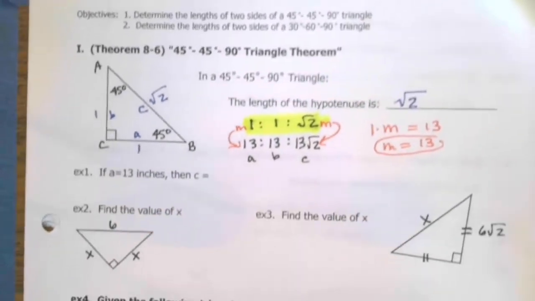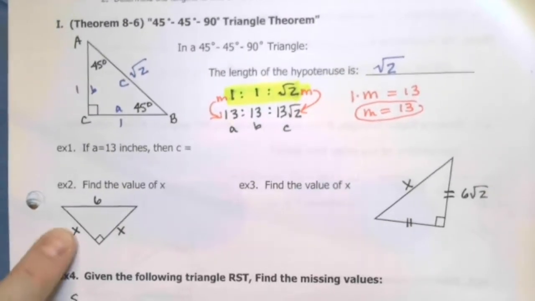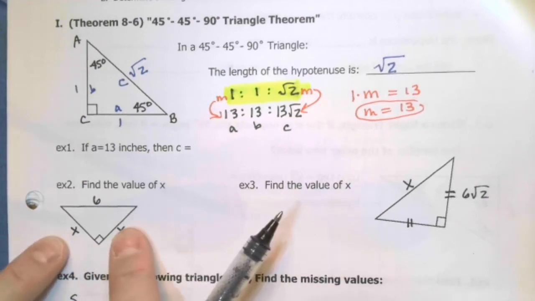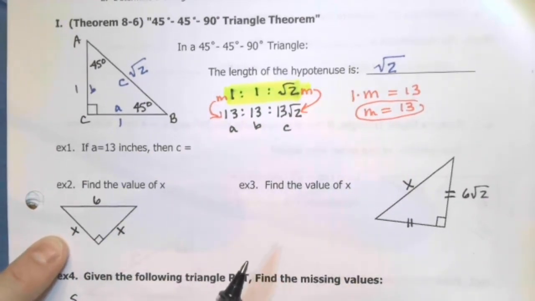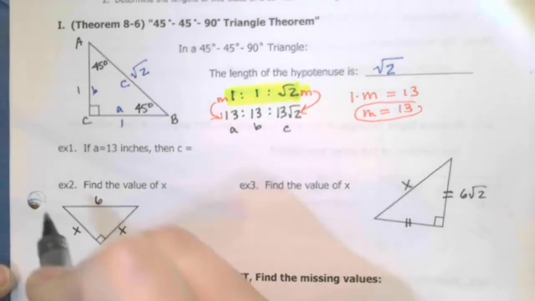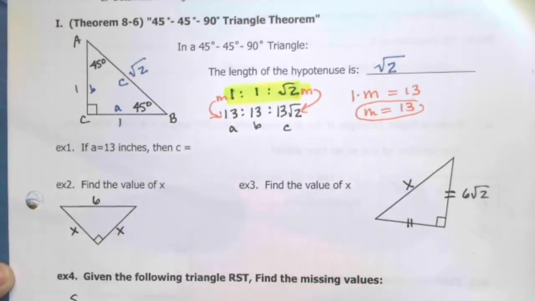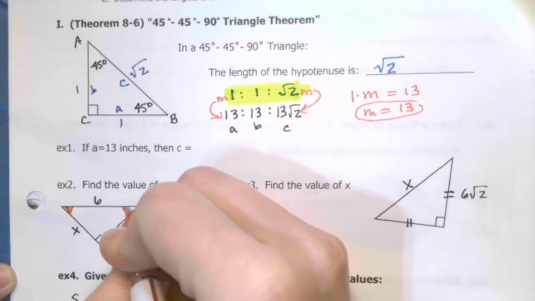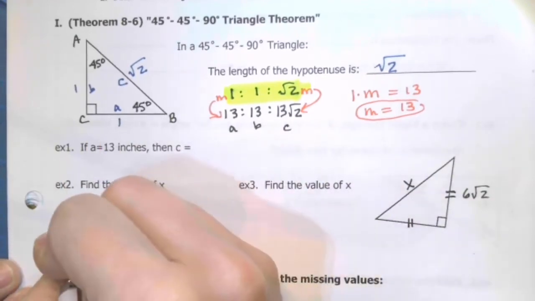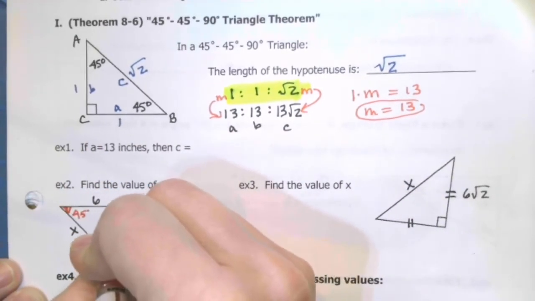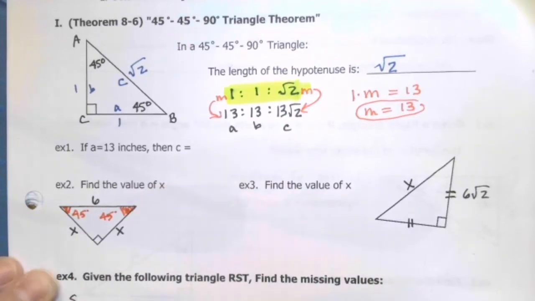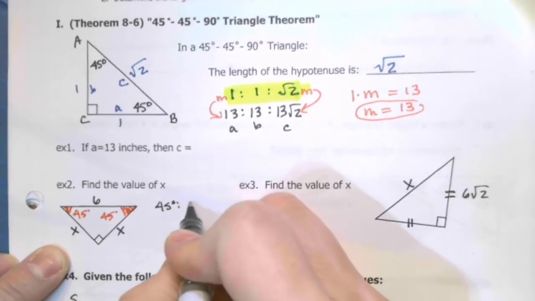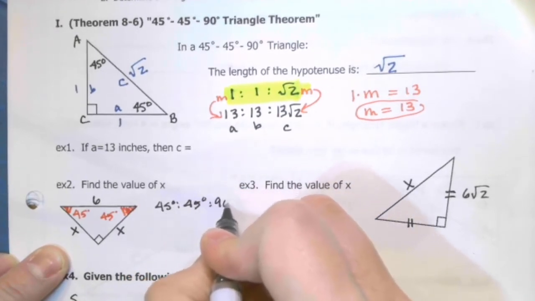Okay, let's do another one of these. Example 2, find the value of x. All right, because this is a right triangle and two sides are the same, it automatically means it has to be a 45-45-90. That's because this box says that that angle is 90, which means these two angles split the other 90 in half. One of them is 45 degrees, the other one is 45 degrees. So yes, this is a 45-45-90. So let's start by writing that down. 45, 45, 90.